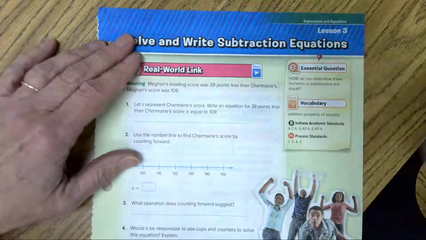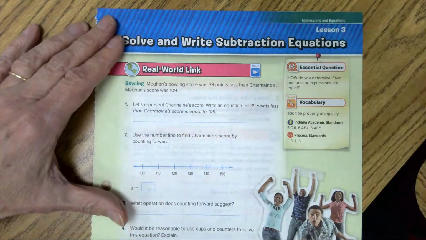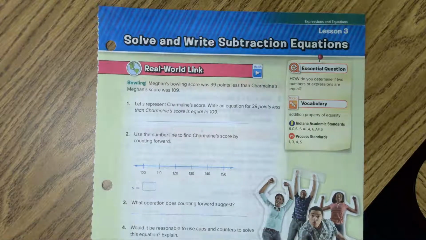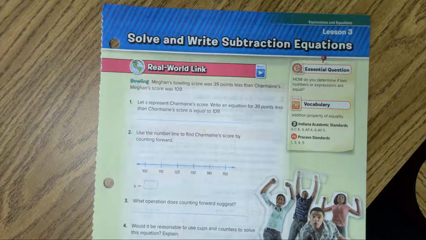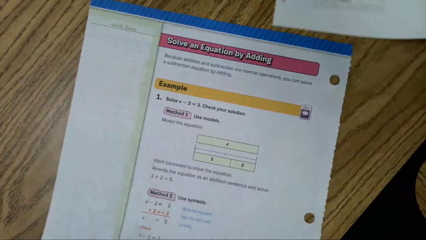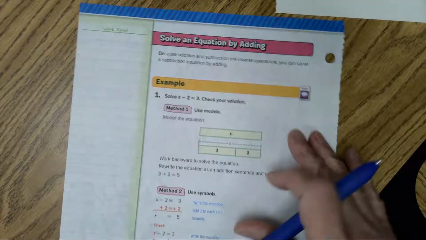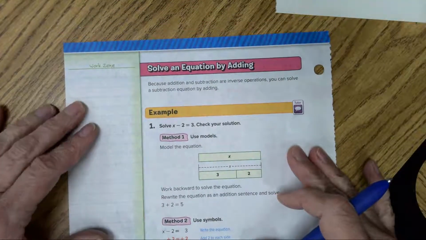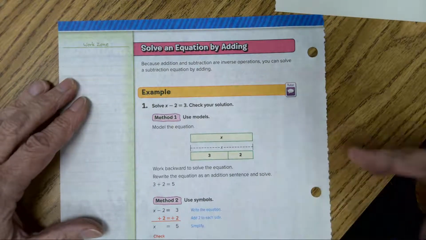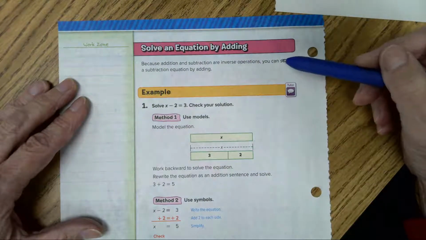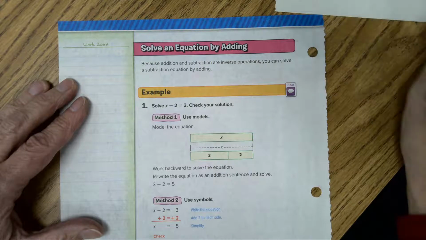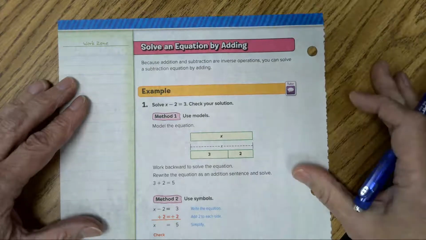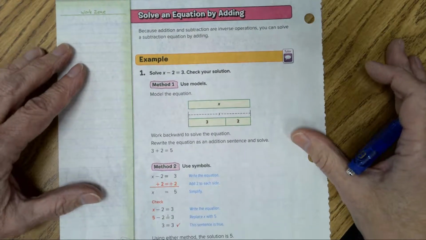So open your books up to page 536. We're going to skip this part and begin with page 536. Solve an equation by adding. Because addition and subtraction are inverse operations, you can solve a subtraction equation by adding. Let's look at example 1.